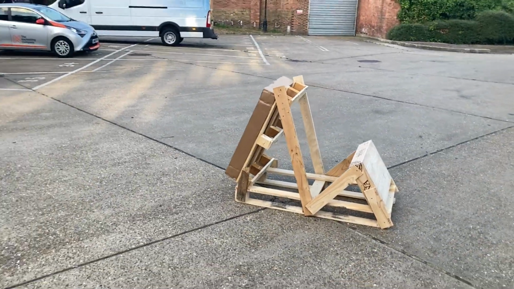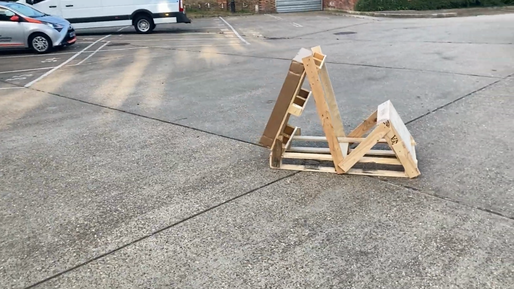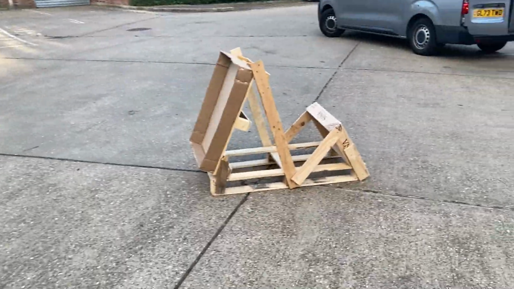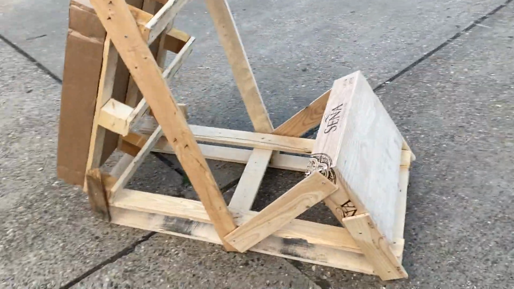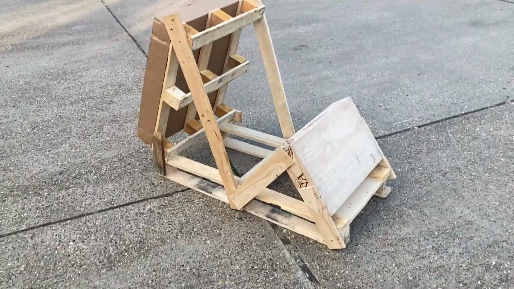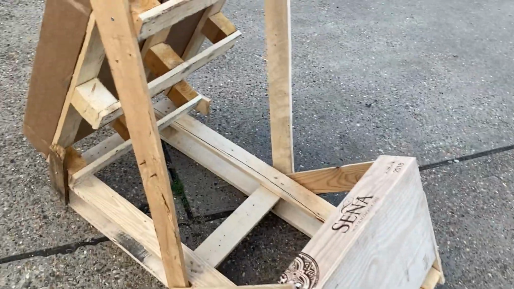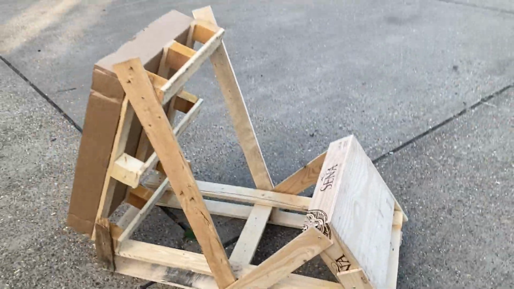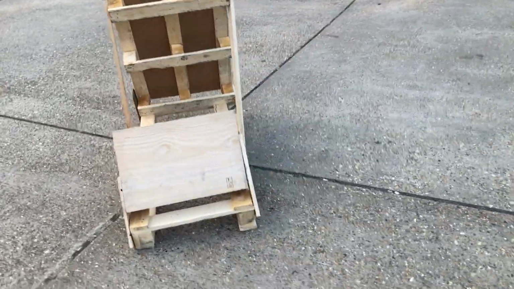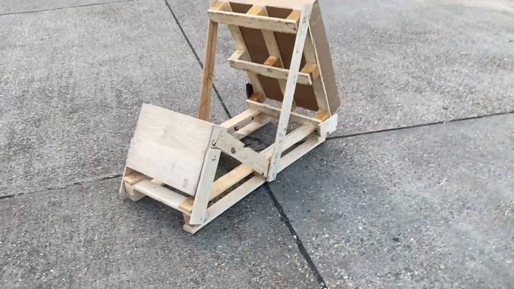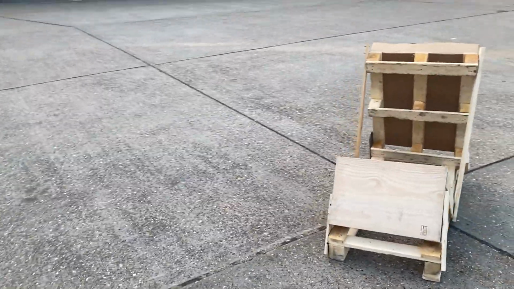Literally no measurements, nothing. I just approximated, destroyed some boxes. I don't know, this one still has cardboard over here, but that's basically the overall shape of it. It actually manages to be quite rigid. Like, I guess it even could hold my weight if I'm gonna put something on top of that. Literally out of sticks and rubbish.